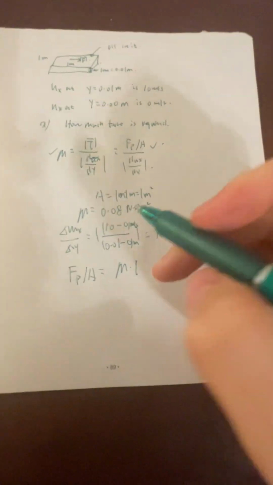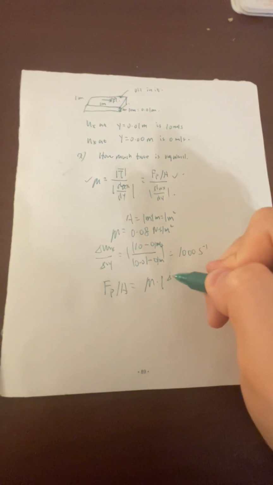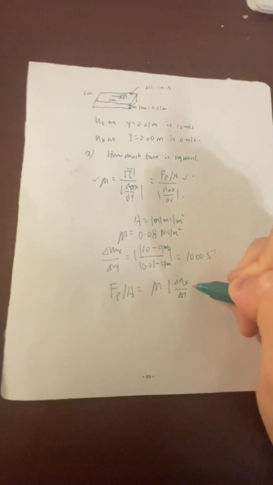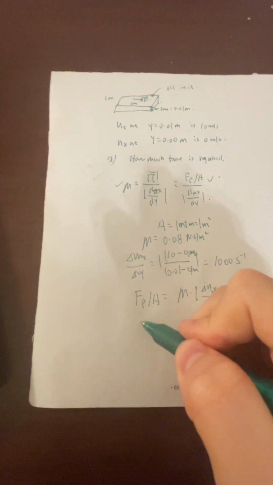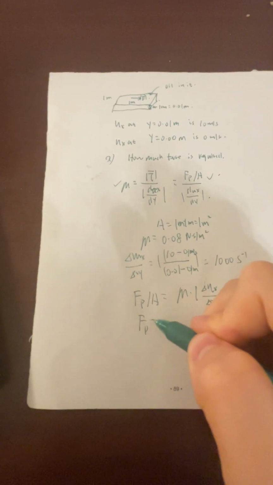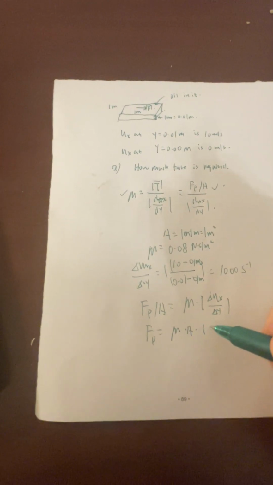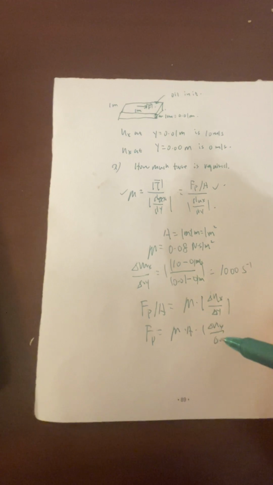This time it shouldn't be dux. It should be delta ux over delta y, and we multiply A for both sides, so F equals mu A multiplied by delta ux over delta y.